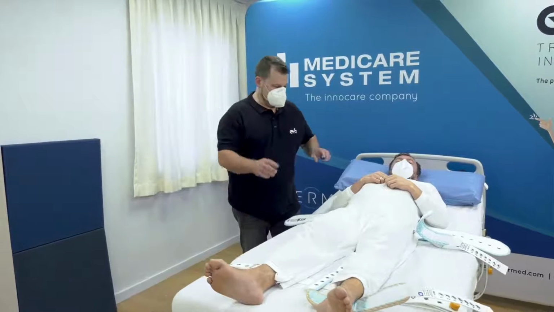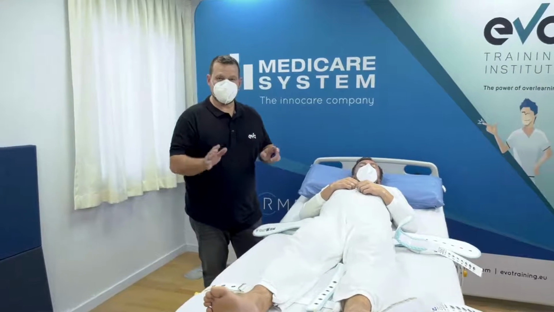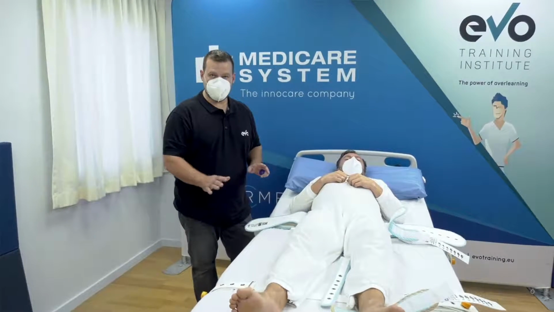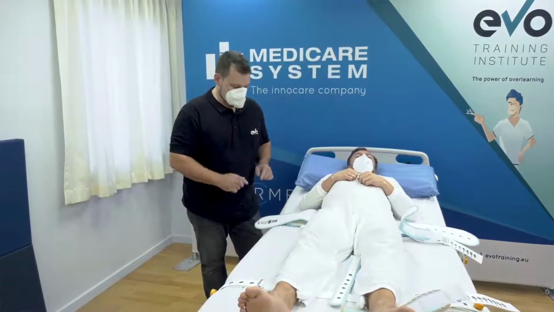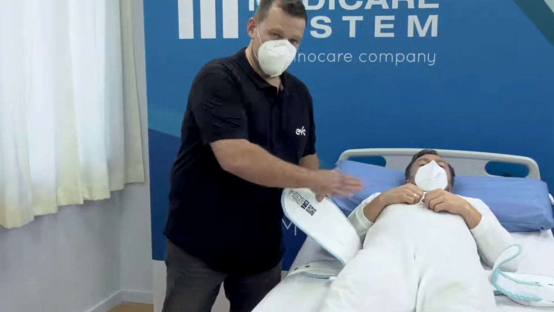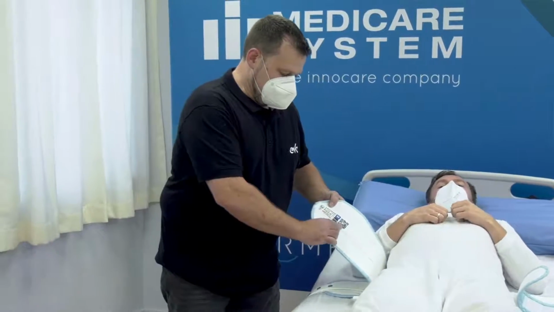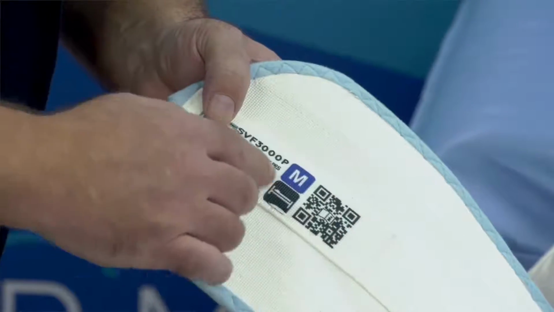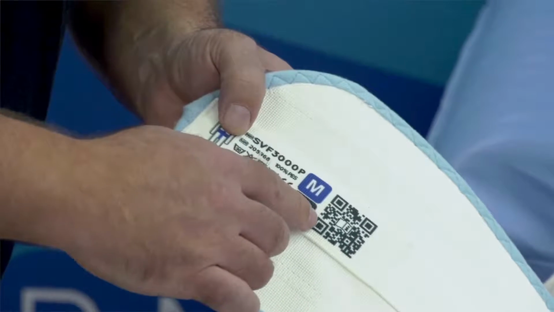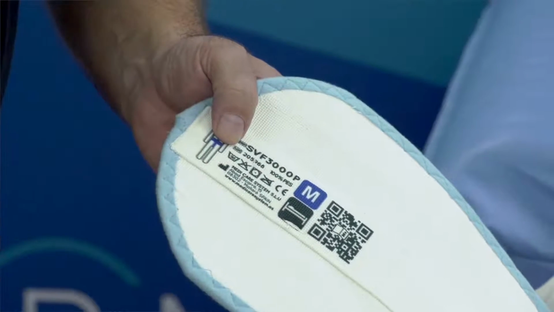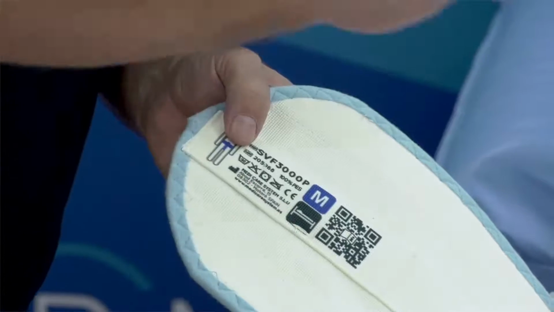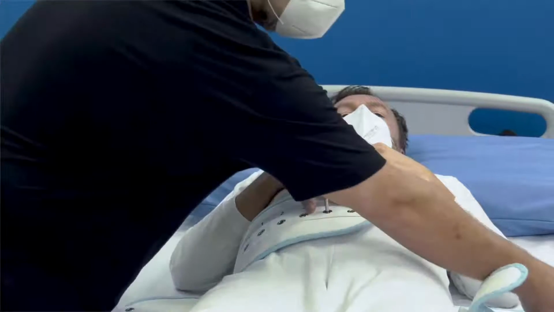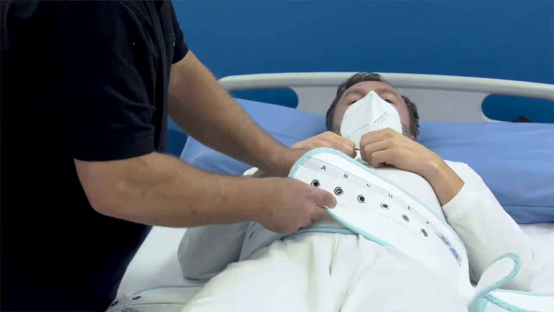It is very important to use suitable materials, specially designed to be used exceptionally and only in cases that are really justified. It is important to use these devices exceptionally and only in justified cases. I present you the abdominal belt, which has labeling with a position pictogram, the size, and also incorporates a QR code to visualize the correct use of the device.